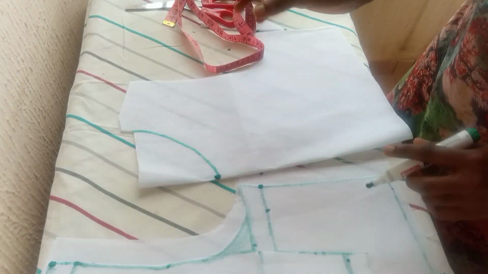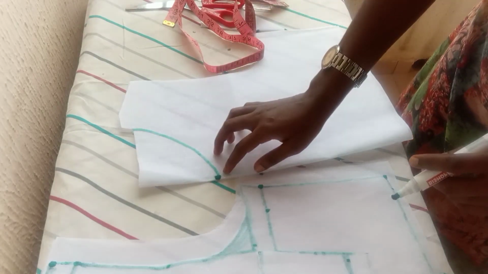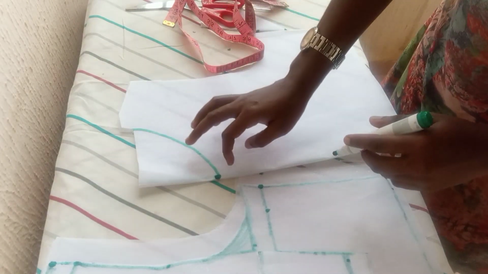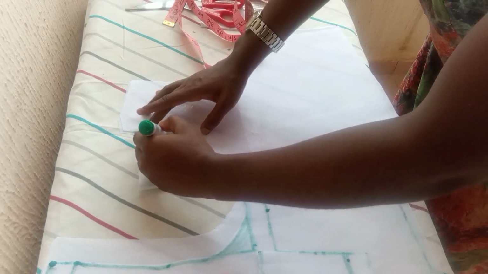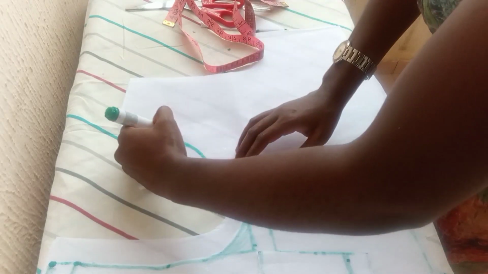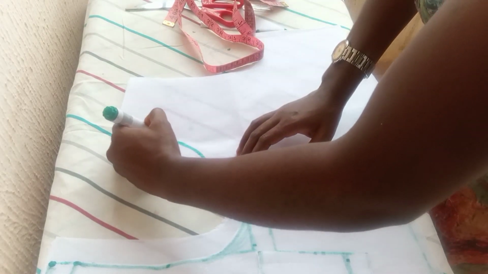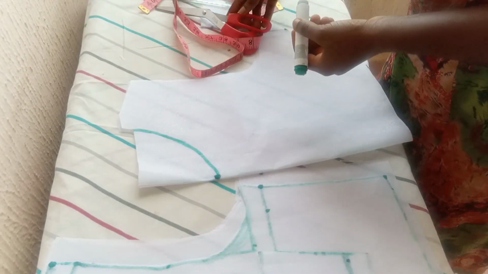That's just it. Just connect this place using a curve. You don't need to use a straight line. A curve will do. That's it. So we are going to cut it out.